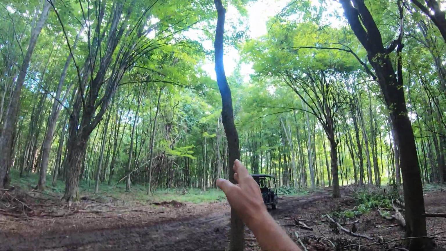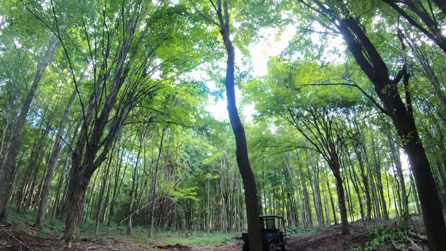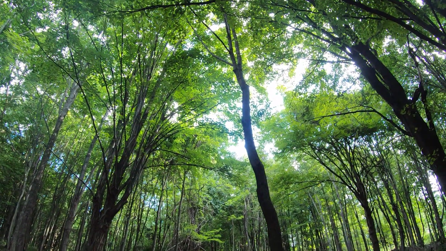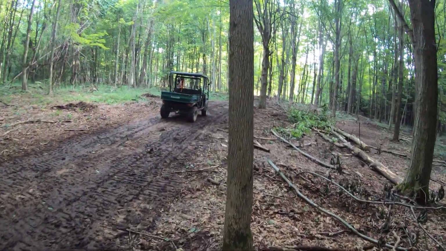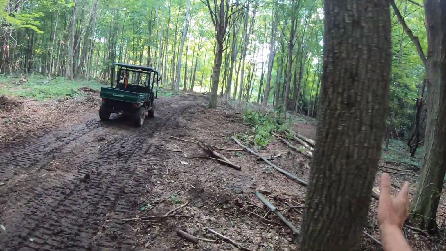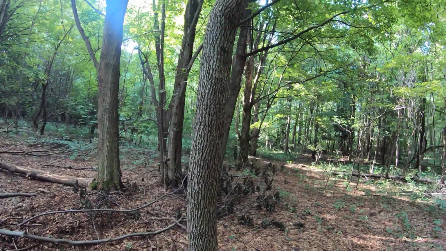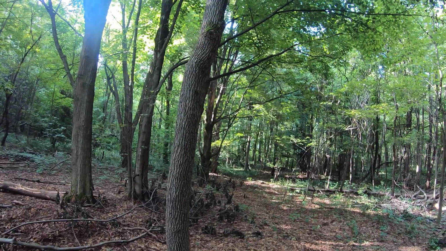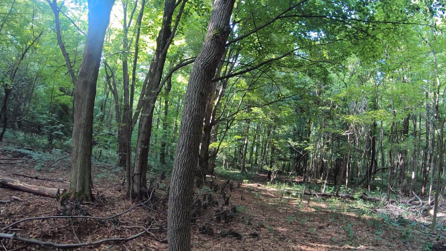So this is another ash tree right here, and this one's still alive up there, so that's good. So at some point in time, because these are all pretty much going now, under ideal circumstances, would I take out an ash tree that has no evidence of the emerald ash borer insect in it?